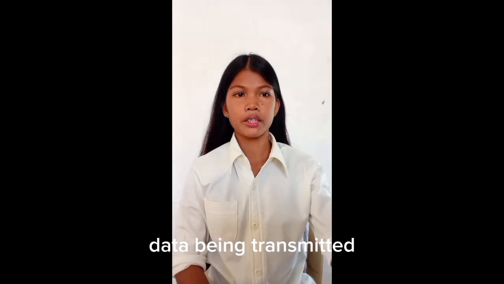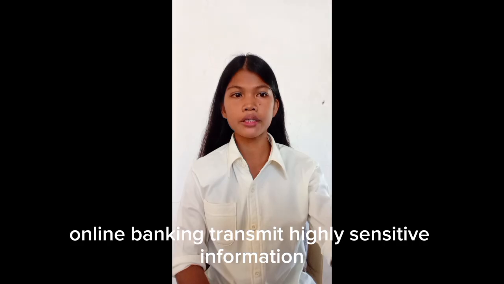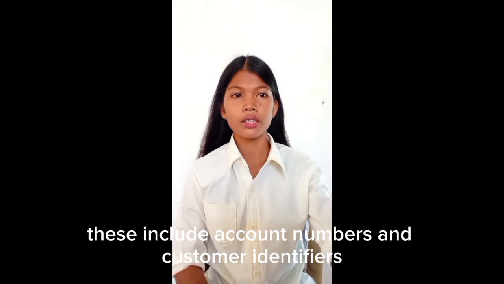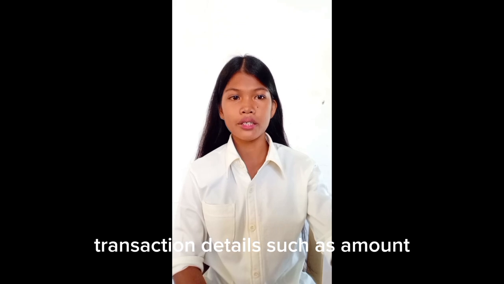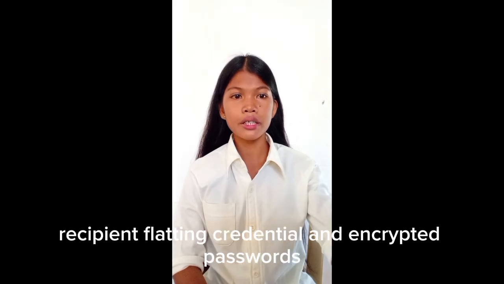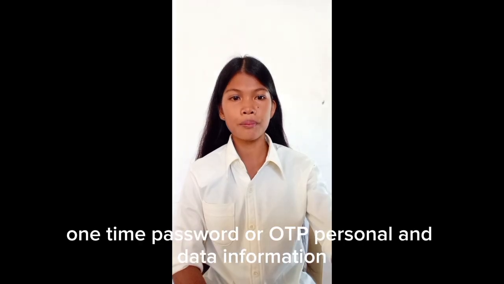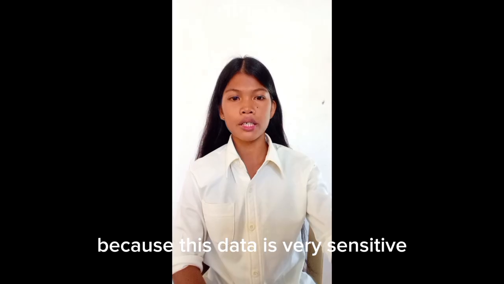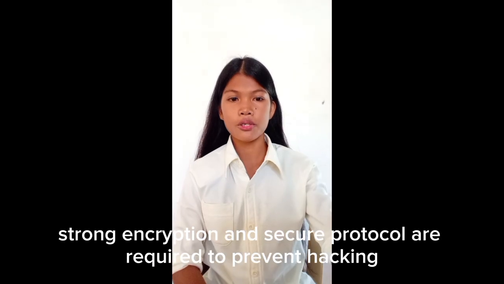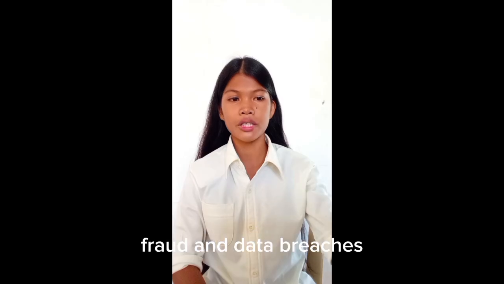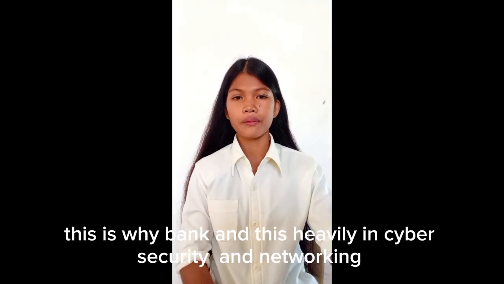Data being transmitted. Online banking transmits highly sensitive information. These include account numbers and customer identifiers, transaction data such as amount and recipient, login credentials and encrypted passwords, biometric authentication data, one-time passwords, or OTP, and personal and billing information. Because this data is very sensitive, strong encryption and secure protocols are required to prevent hacking, fraud, and data breaches. This is why banks invest heavily in cybersecurity and networking infrastructure.